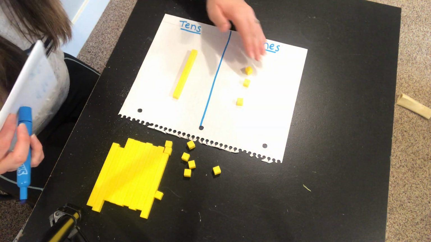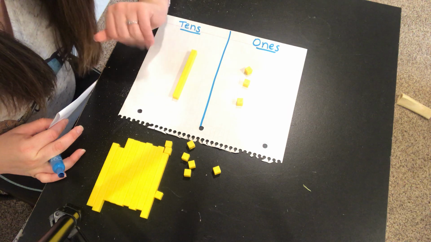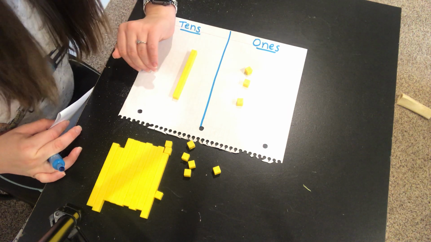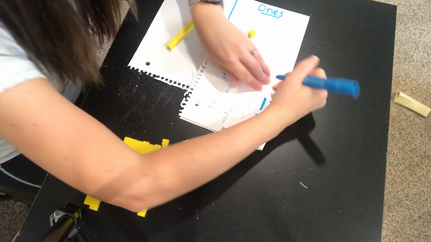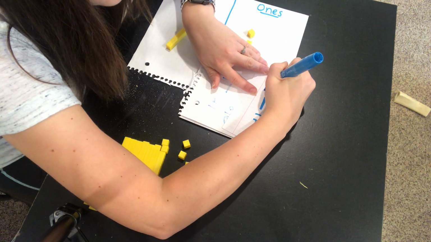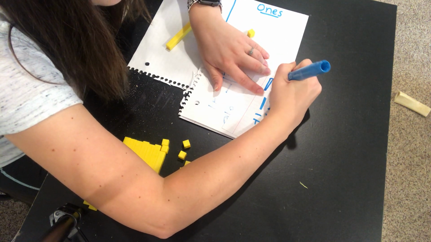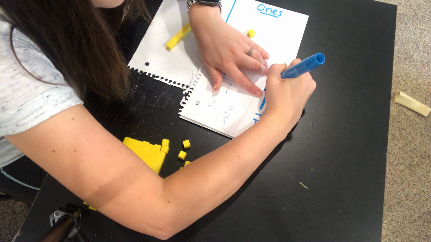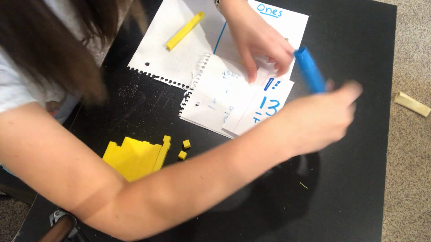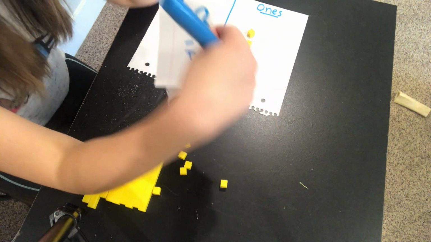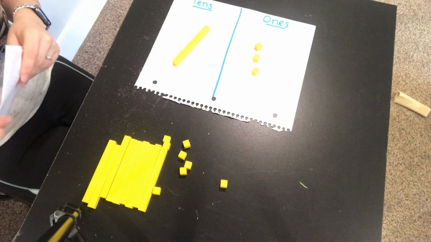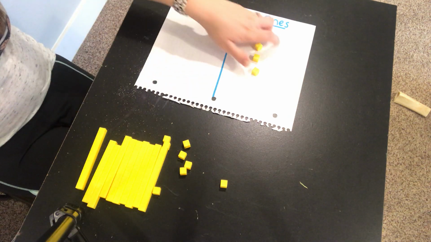When we build numbers this way, this can be called a model because we are modeling the number 13, or you can even draw this out and it can be called the picture. So if I don't have base 10 blocks, I could draw base 10 blocks and have 1 ten and 3 ones. So it can be either way, but it's still 13. Okay, let's try another one.